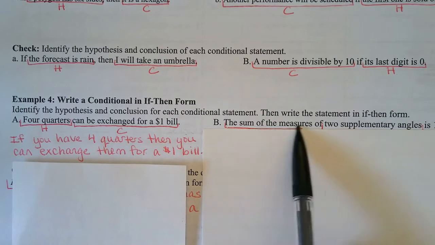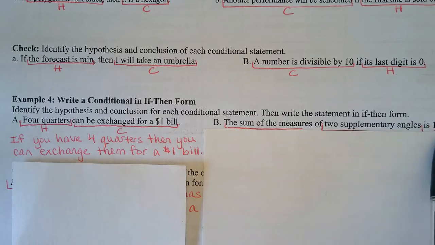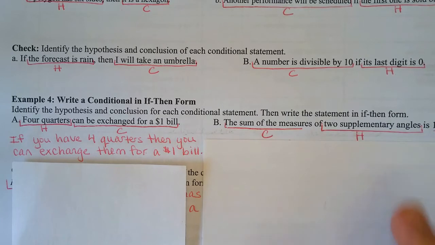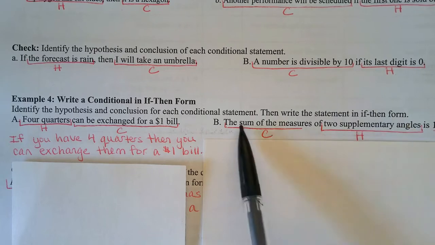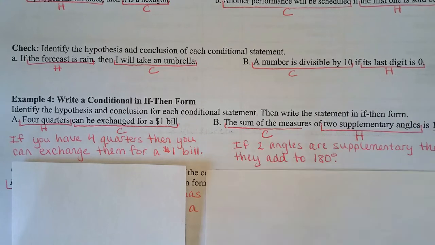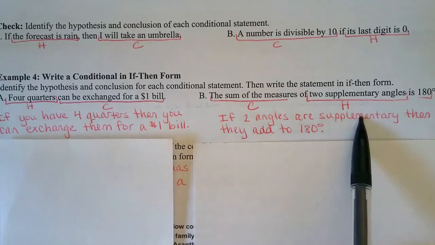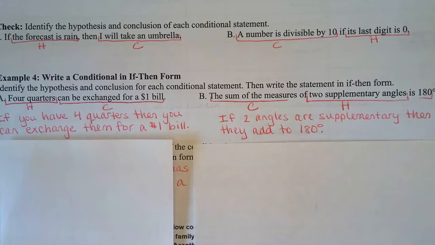Over here, the sum of the measures of 2 supplementary angles is 180. So my hypothesis is if I have 2 supplementary angles, then the sum will add to 180. So that's how I wrote it. If 2 angles are supplementary, then they will add to 180.